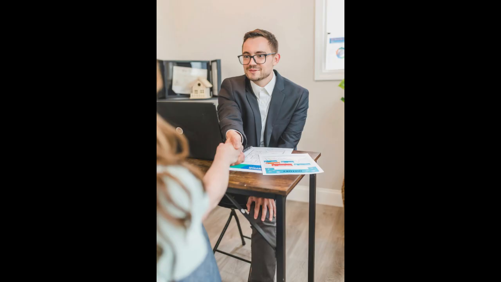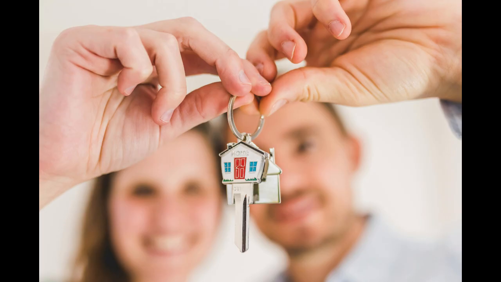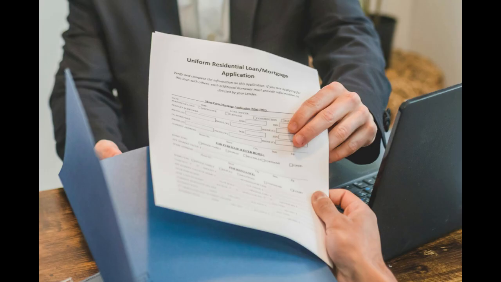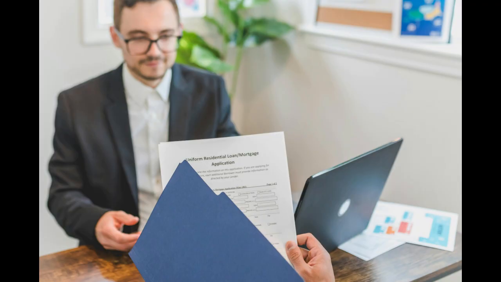Step 1. Learn the mortgage industry and licensing requirements. Before launching your business, it's essential to understand the mortgage lending process, your legal responsibilities, and how brokers operate between borrowers and lenders. In the United States, you'll need to obtain a mortgage broker license, which typically involves pre-licensing education, passing the NMLS exam, and undergoing background checks.